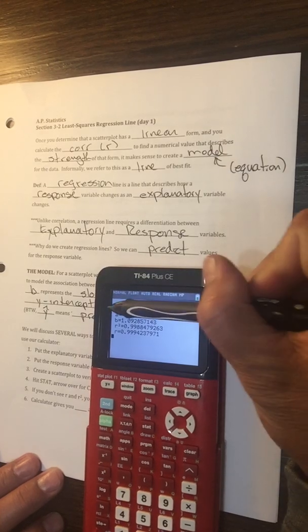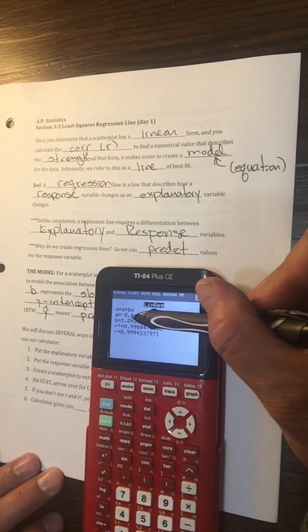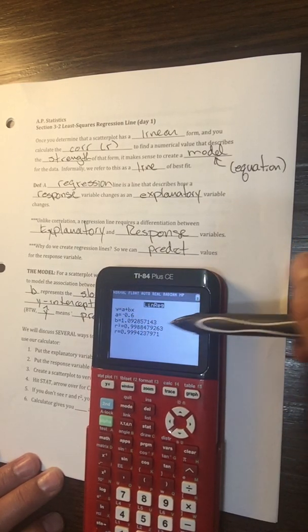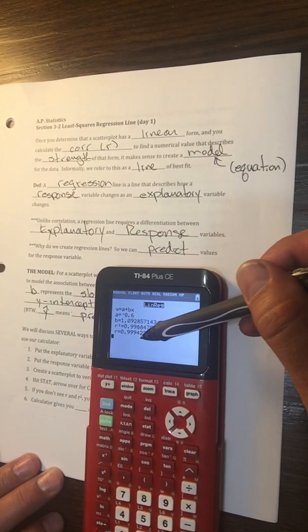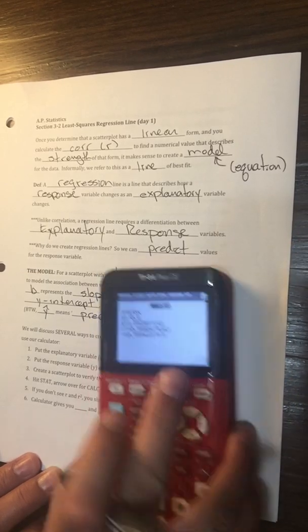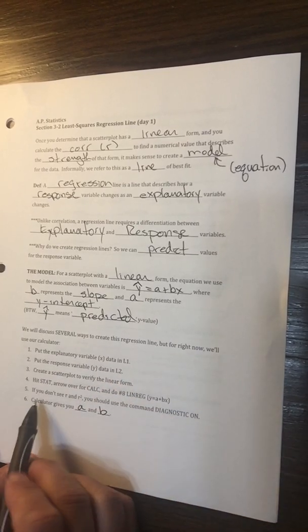The equation of the line, it doesn't put a hat, we have to know it's a hat. y hat equals a plus bx. Negative 0.6 is the y-intercept. 1.09 is the slope. And then it even gives us an r squared and an r. So hey, look, you don't have to calculate correlation. There's a way the calculator will do it for you.